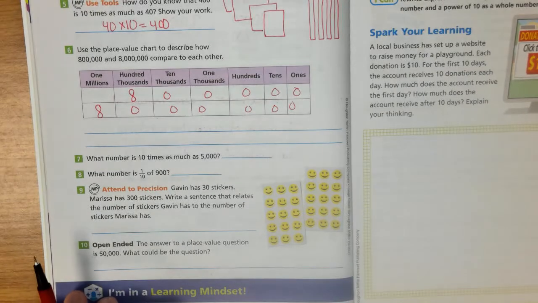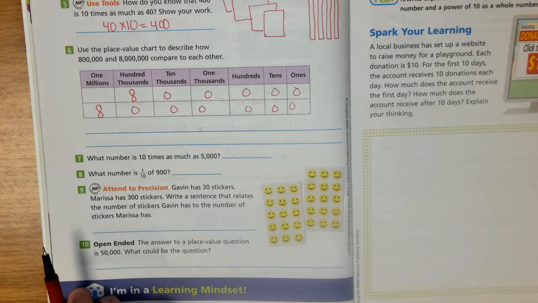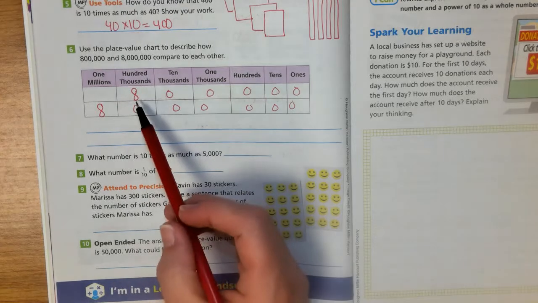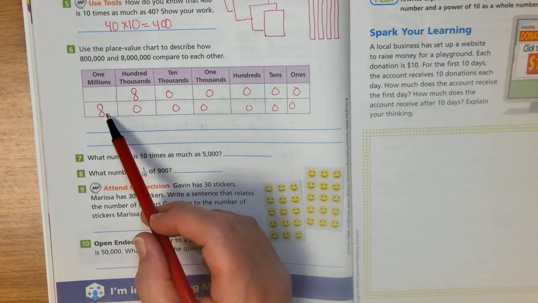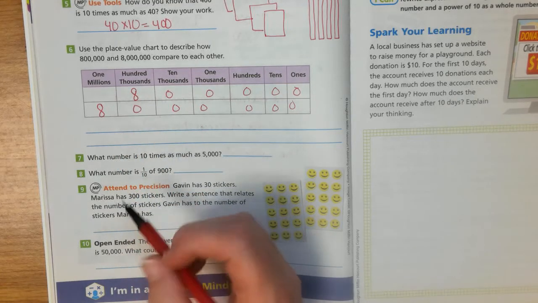So how are we going to answer this question? Well, the digit 8 in the millions place is 10 times more than the 8 in the 100,000s place.